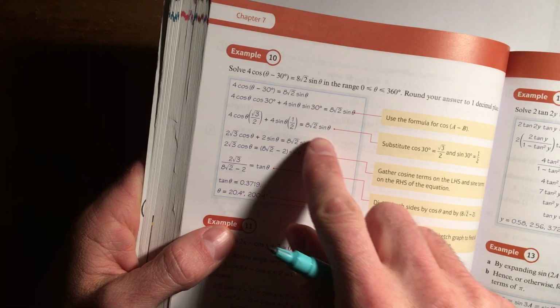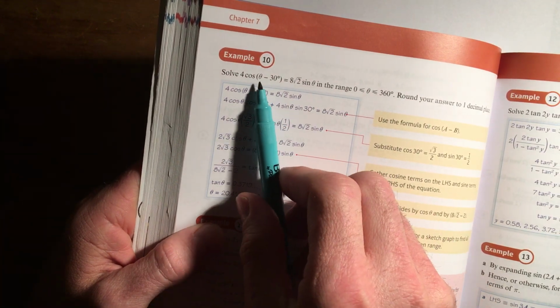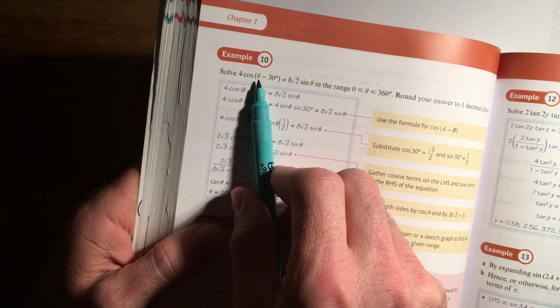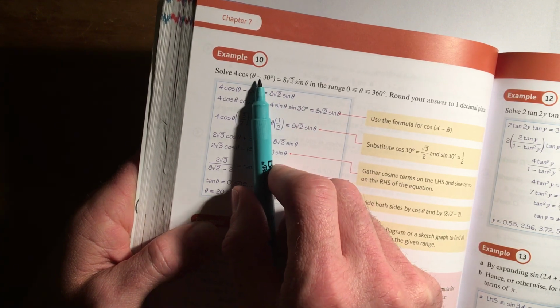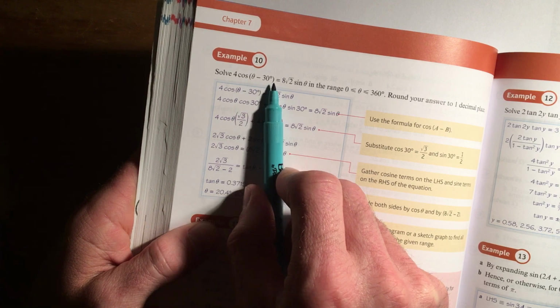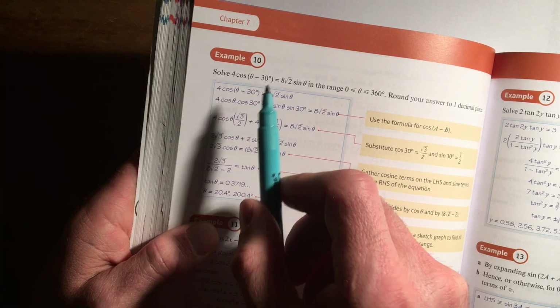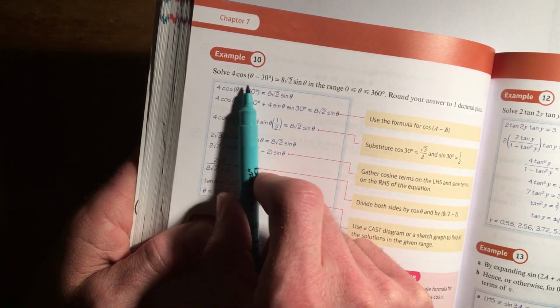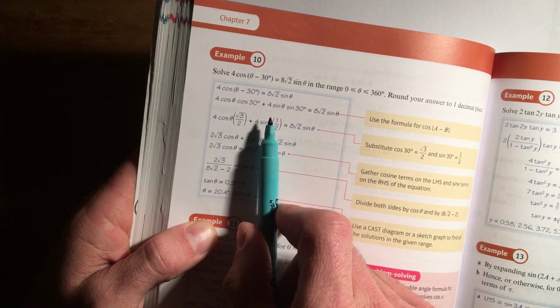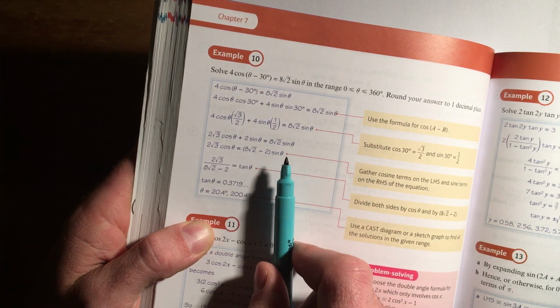The reason I skipped over example 10 is because this one is actually a bit fiddly. We've got a cos of theta minus 30 and a sine of theta here. Now you might be led to think, oh well, if you follow my method, replace this into a capital X and work from there. But actually the trick is that we've got a cos and a sine, so we've got to use our angle addition formula here. Then we can simplify everything down into things to do with coses and sines.